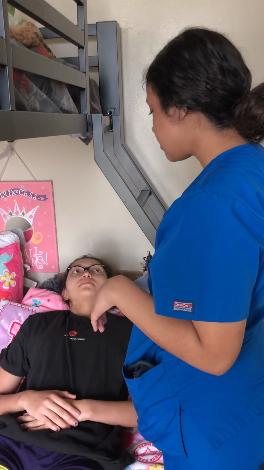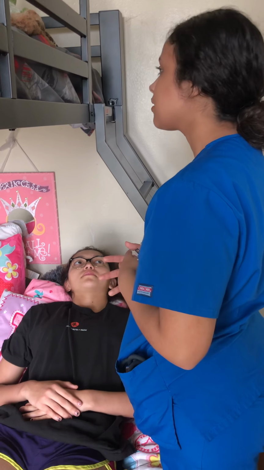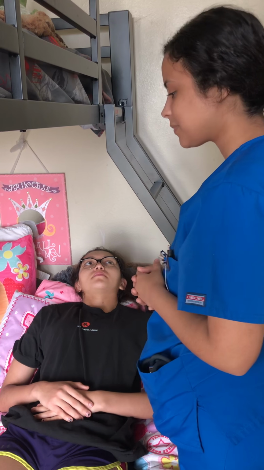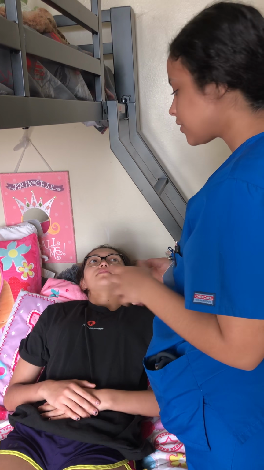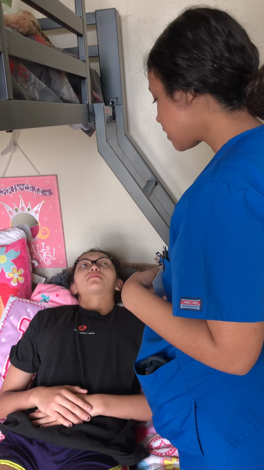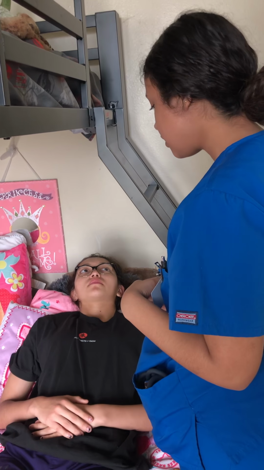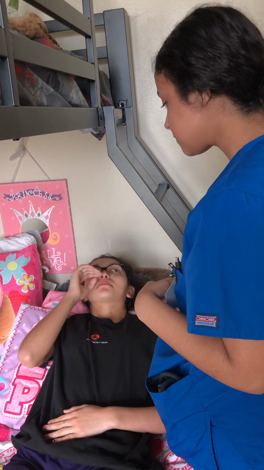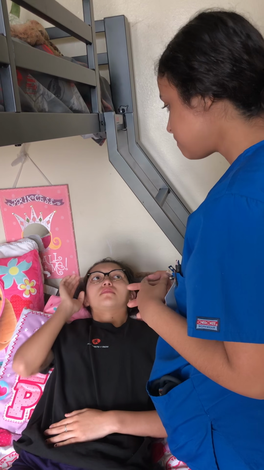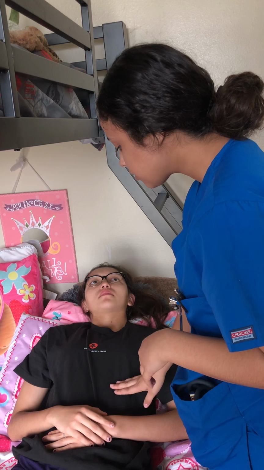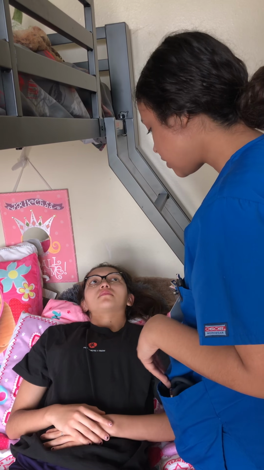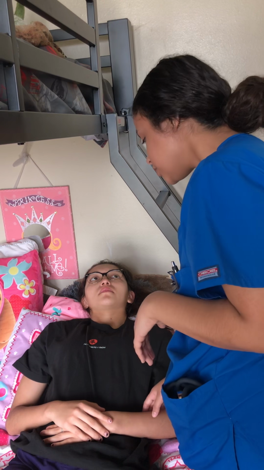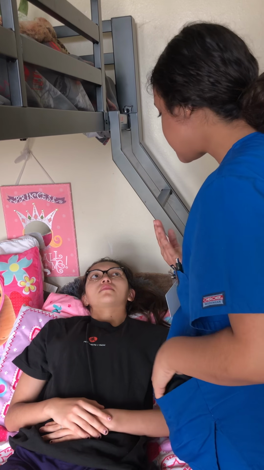So now I'm going to be percussing. So give me a second. After doing that, I'm going to start checking your heart sounds. So I'm going to be listening to your mitral valve and things like that. So I'm going to get started.